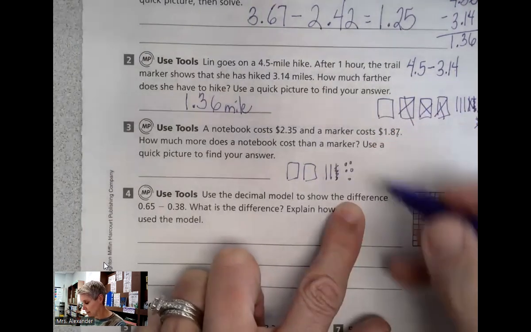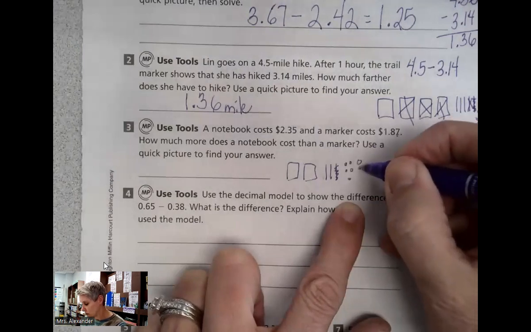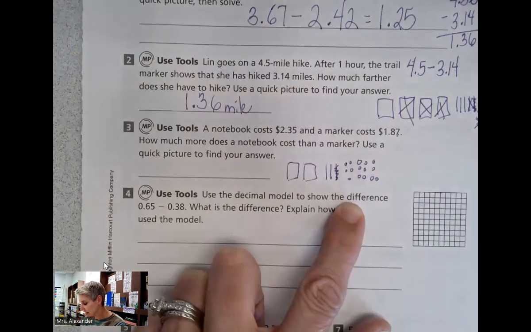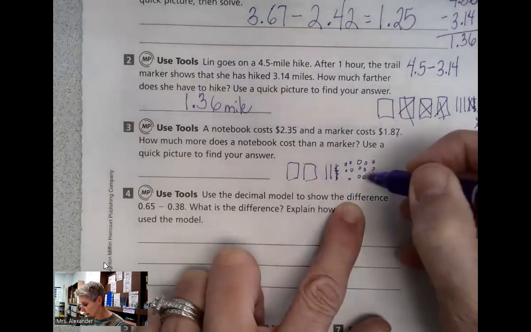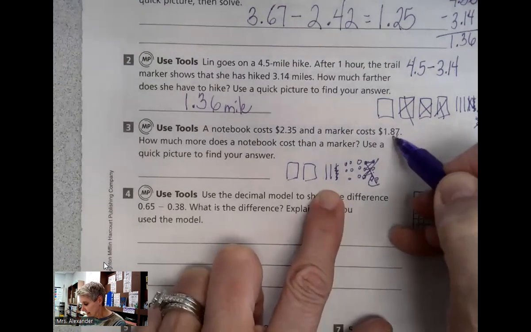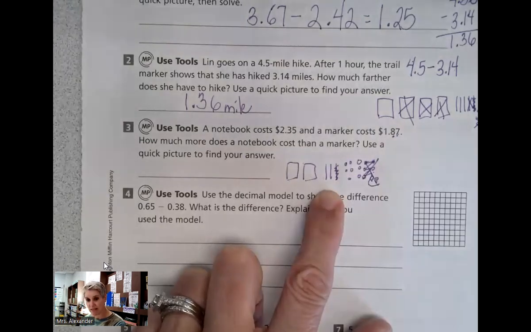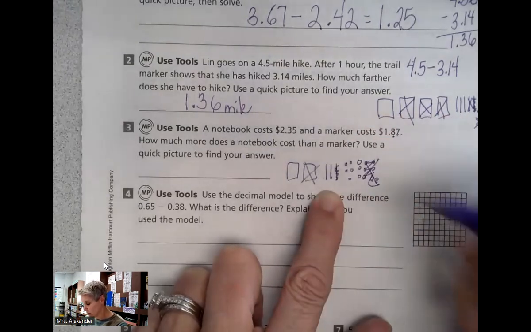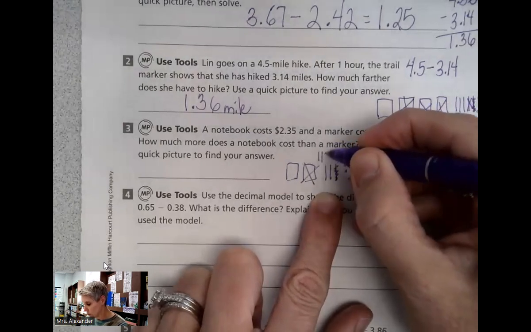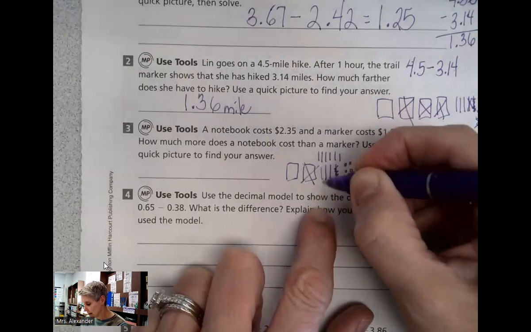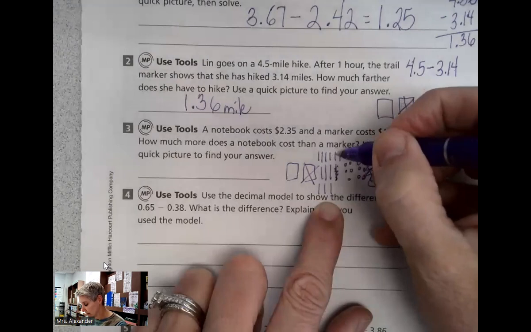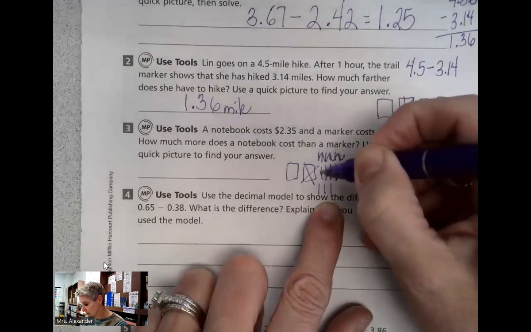So I'm going to rename and regroup that tenth. 10 hundredths. I'm going to take away 7 of them. These right here are gone. I have 8/10 that I need to take away. I only have 2. So I'm going to rename one of these whole squares. 10 tenths. I'm going to take away 8 of them.